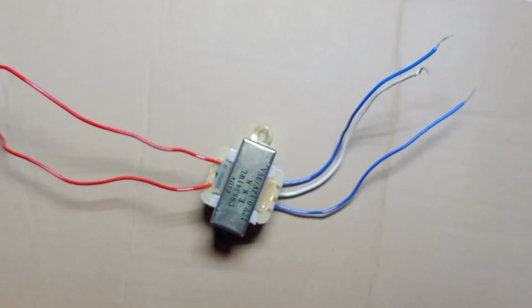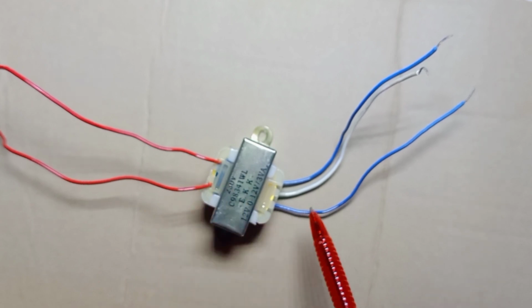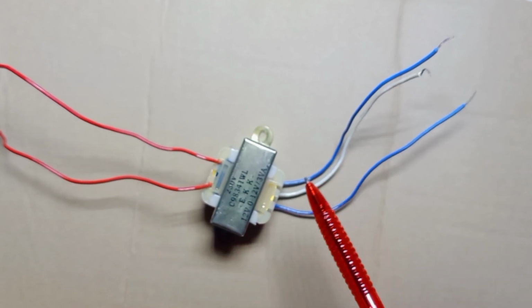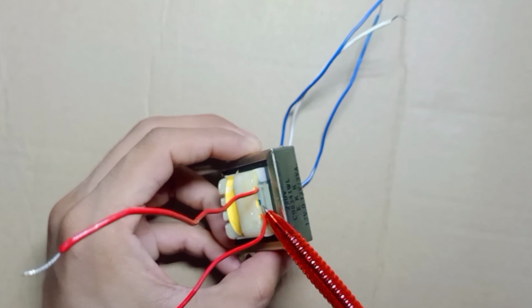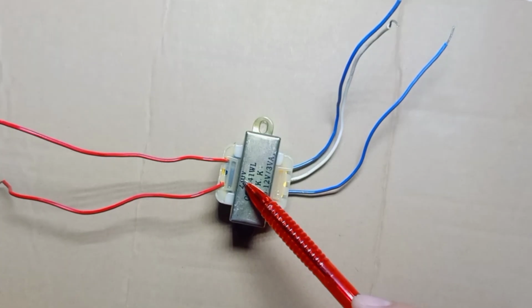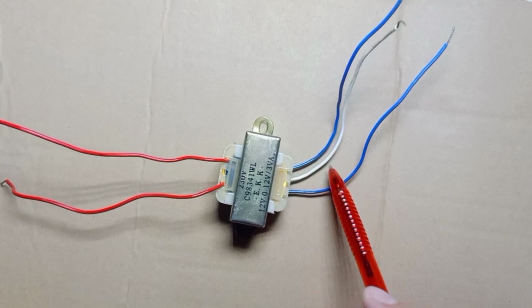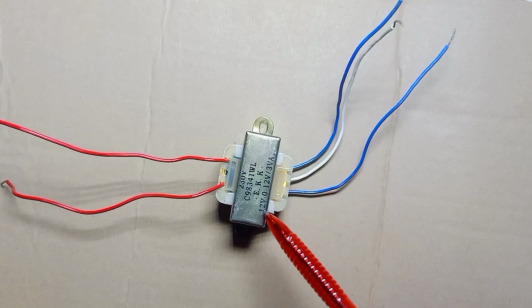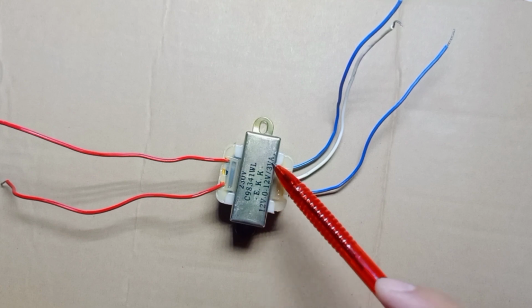In this video, I would like to share how we can test a 12-volt transformer. From here, this is for the input voltage, and these three are for the output. So the primary coil is from here. The 230 volt is the input voltage, and this is for the output voltage. The output voltage is 12V, 0, and 12V, 3V8.